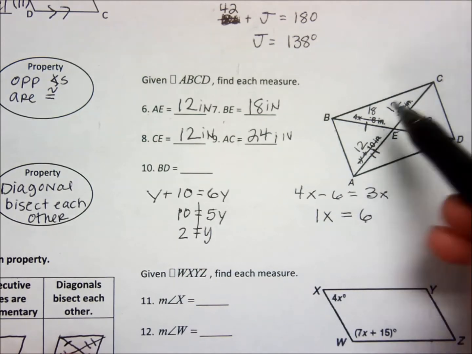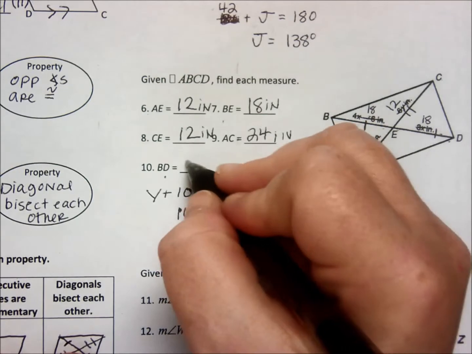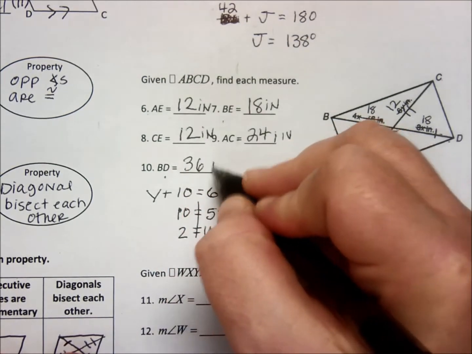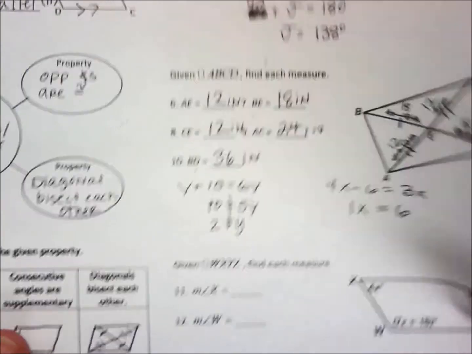And then it asks for the length of BD, the whole thing. Well, 18 plus 18 would give me 36 inches. All right, let's do the last one.